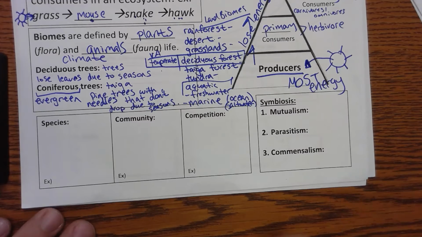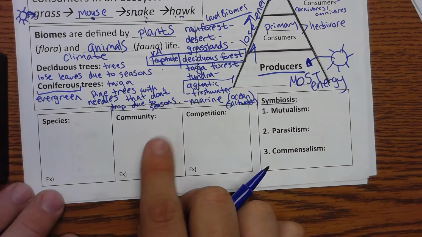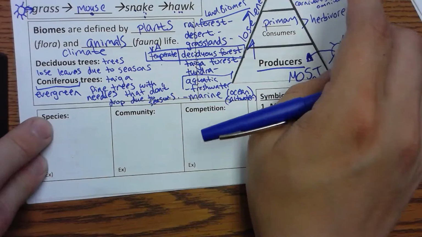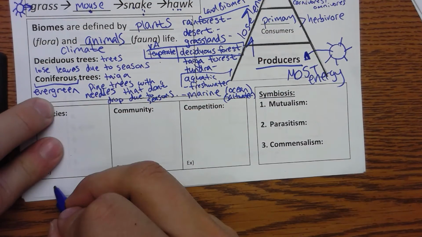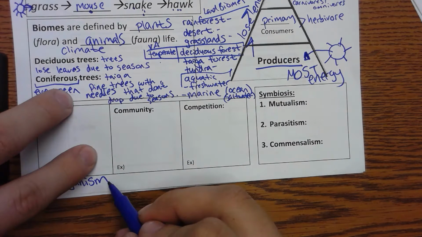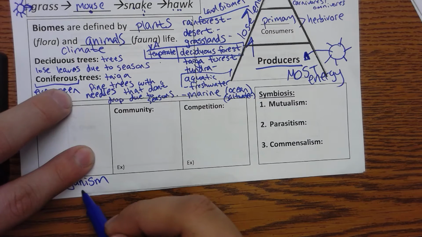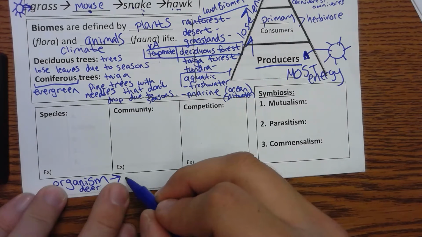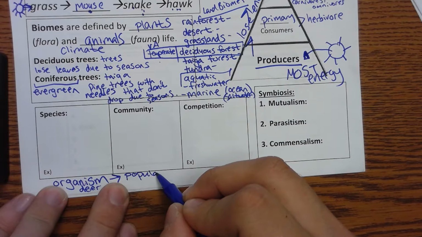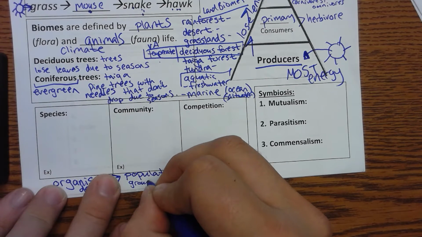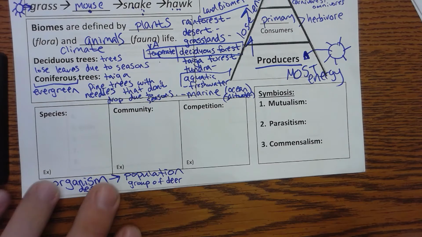Okay. We have one word on here that you need to know the order of. And again, there's no space on this in your study guide, so you can write this on here. In an ecosystem, we have one organism. Let's just say a deer. A group of the same organism makes a population. So let's just say a group of deer.